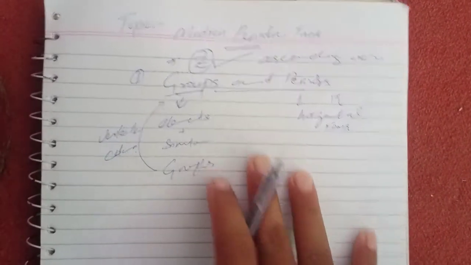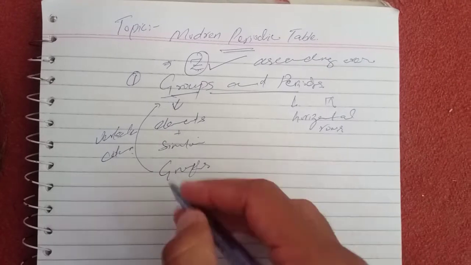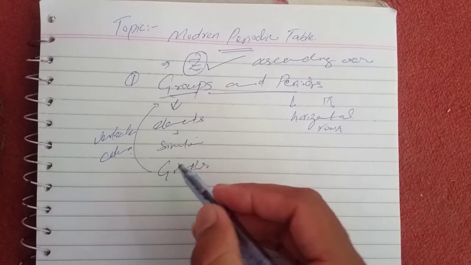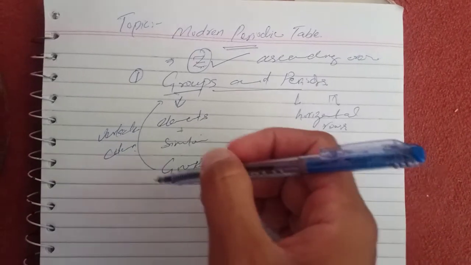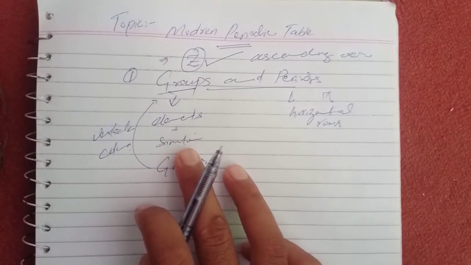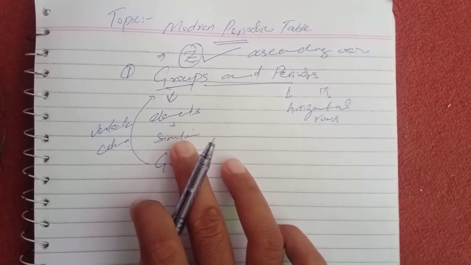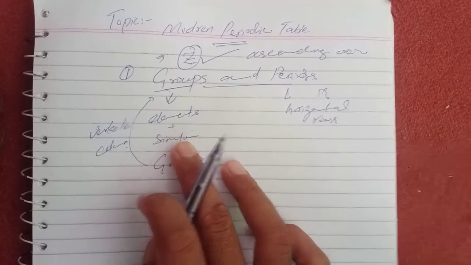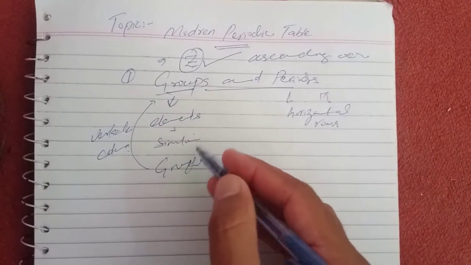So we are going to discuss the features of groups. Every group contains elements with similar properties. How many groups are there in the periodic table?